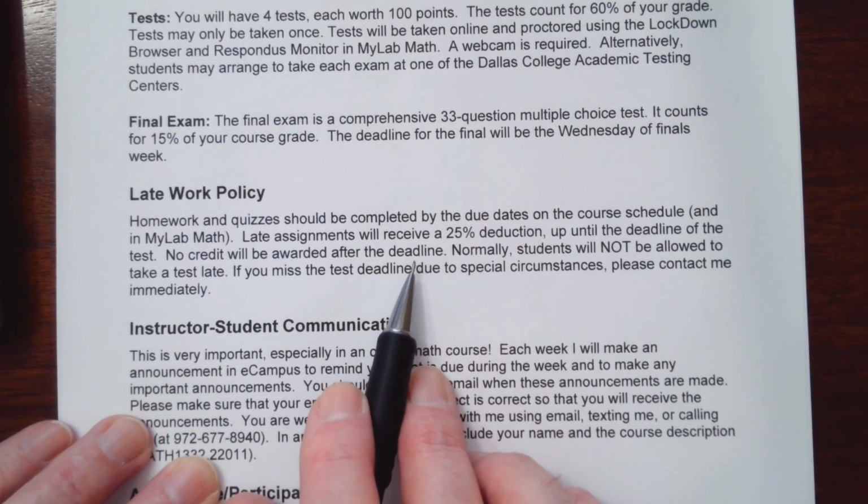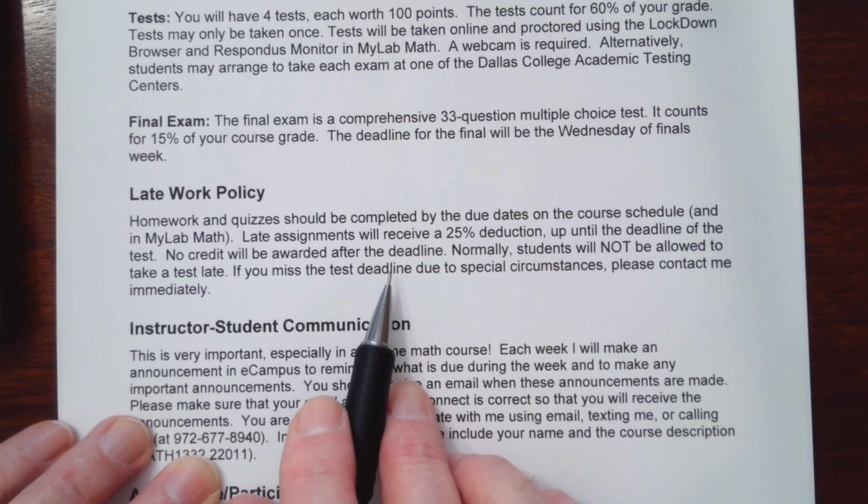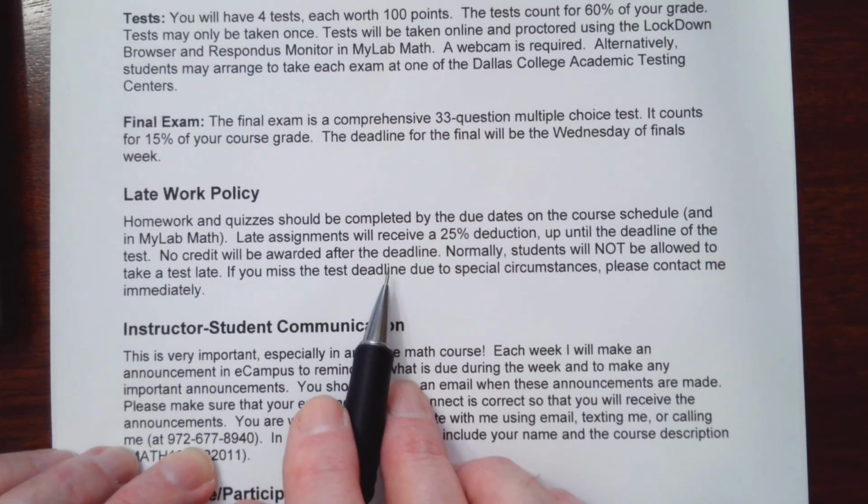As far as tests are concerned, tests should be taken by the deadline. And if for any reason, or if you have a good reason for missing the deadline, please contact me immediately, preferably the day of the test or before. And normally I can work something out with you.